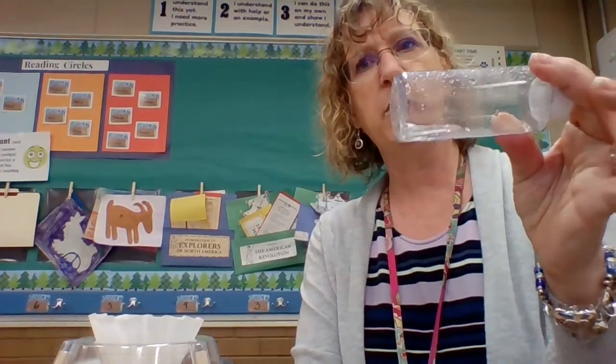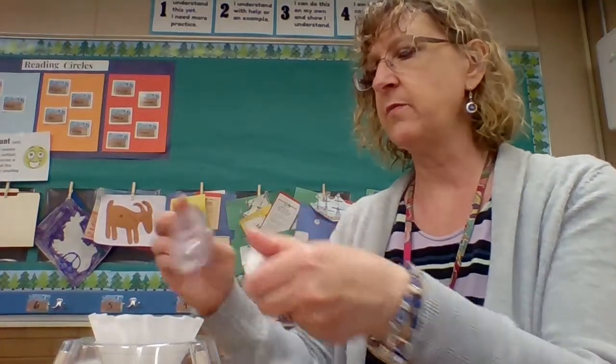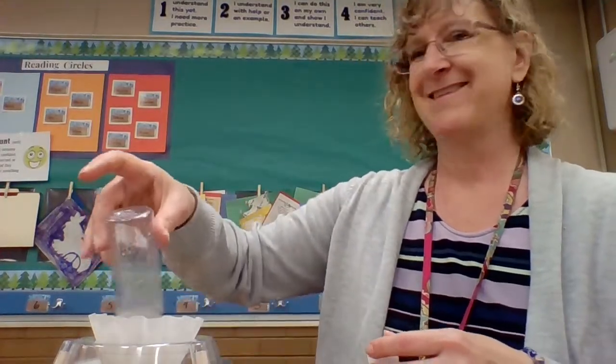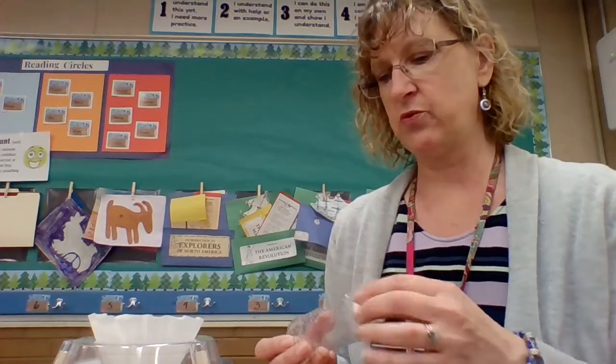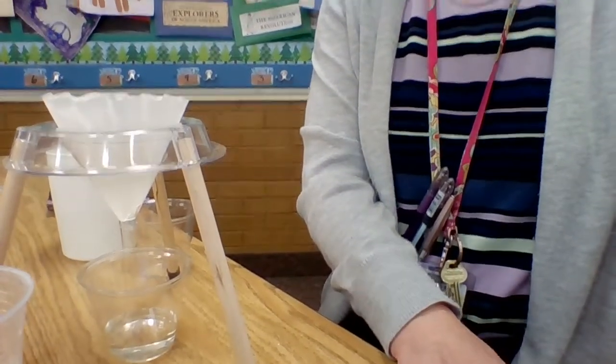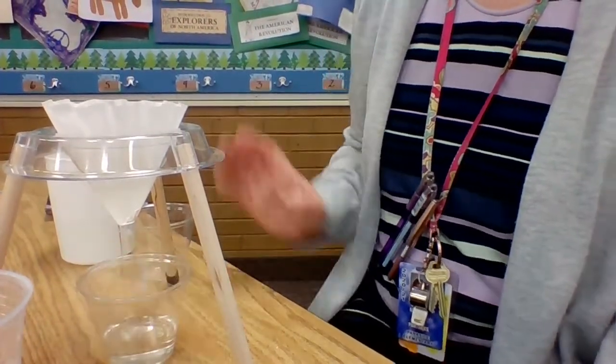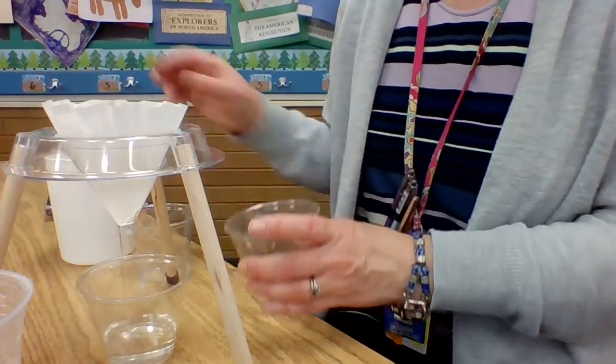Oh, and I've got a little bit of water left in there. I need to make sure I get that dumped out. Right? Dump it all through. I want to make sure we get every last drop. So it's taking a minute to drain. And I don't know if you can see, but it's not quite as clear as just plain water.